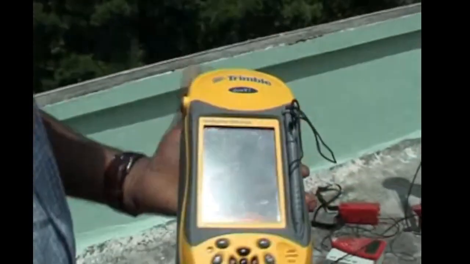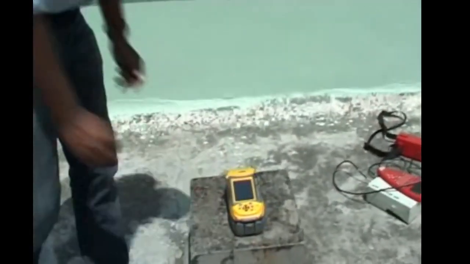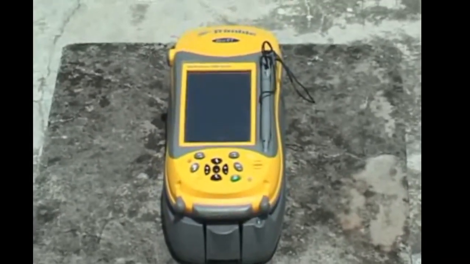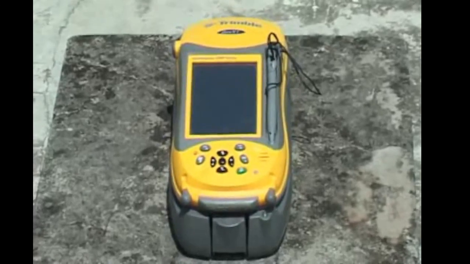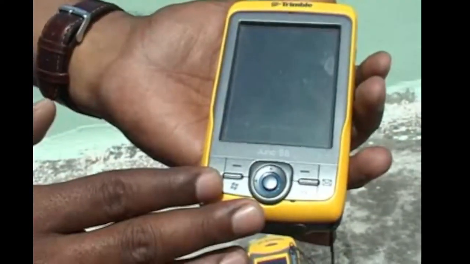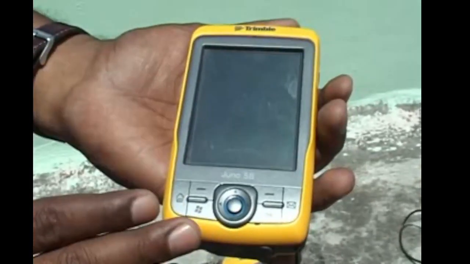Okay, so we will be placing this base station over a base point. And then this is the unit for the rover, right? So with this PDA we will be collecting the rover points, that is line, polygon and areas.